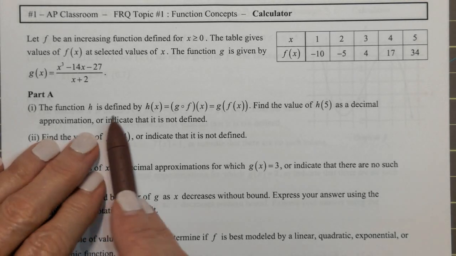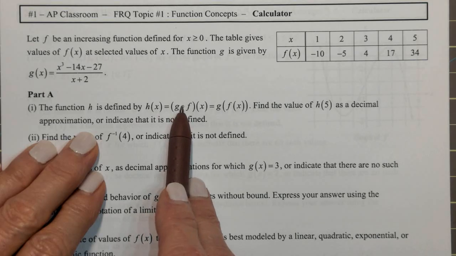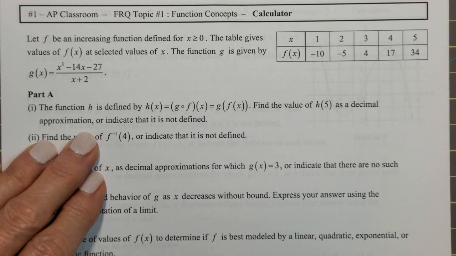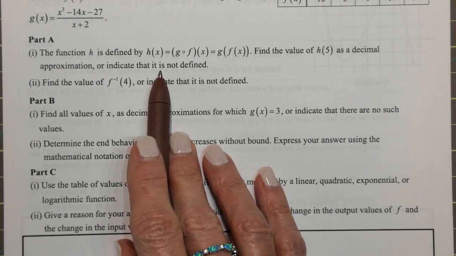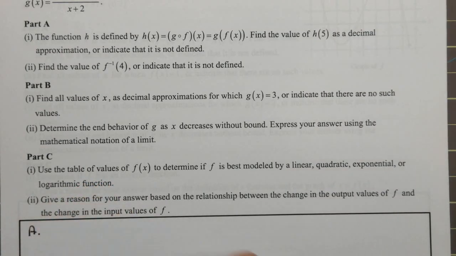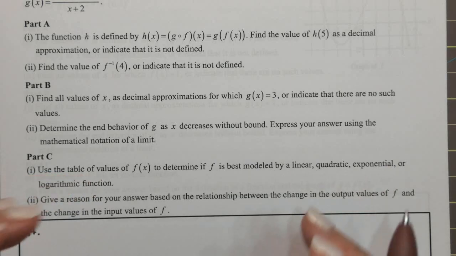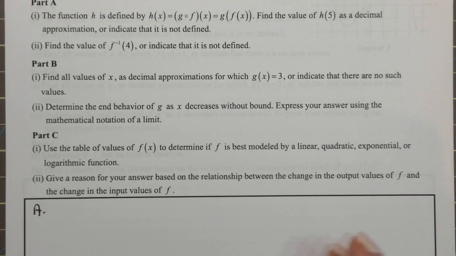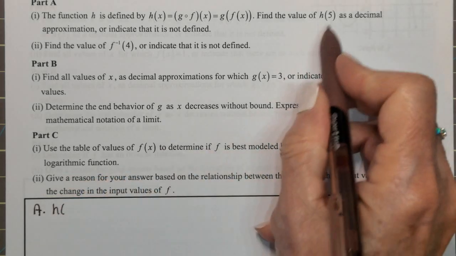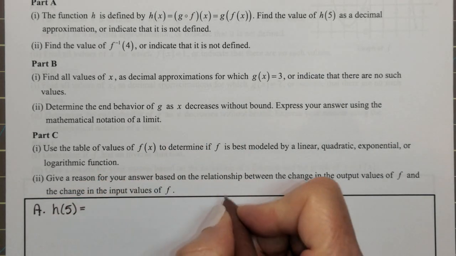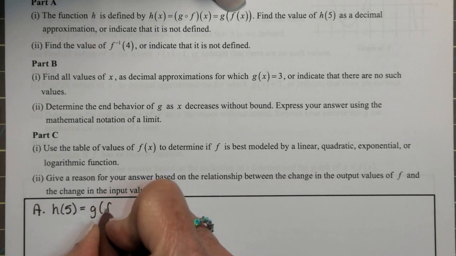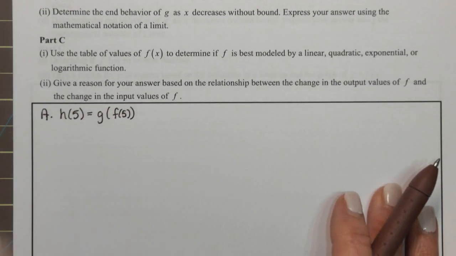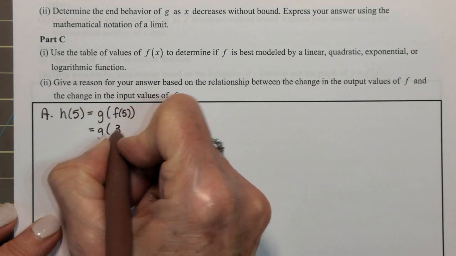Got that in there. Part A, h is given as g of f of x. Find the value of h of 5 as a decimal, or indicate that it is not defined. There will be one box just for part A on your paper, and there will be plenty of room. On mine, I try to conserve space, but you will have plenty of room on the test. Okay, we want h of 5. We need to say what we're doing. That means g of f of 5. But f of 5 is 34. So that is equal to g of 34.